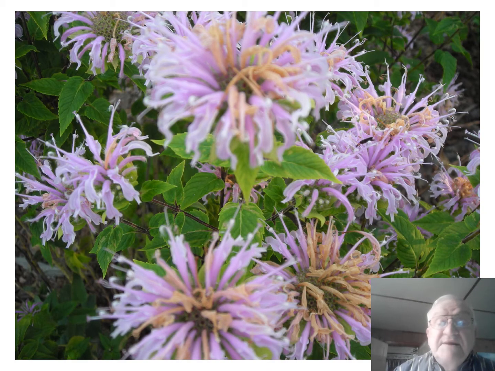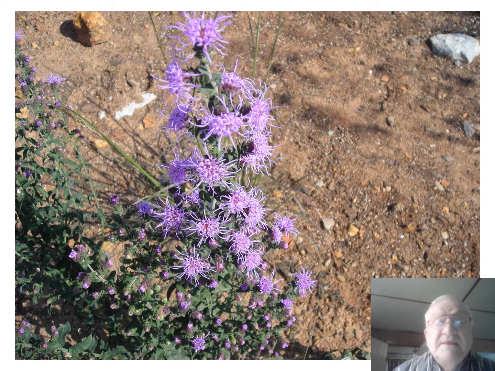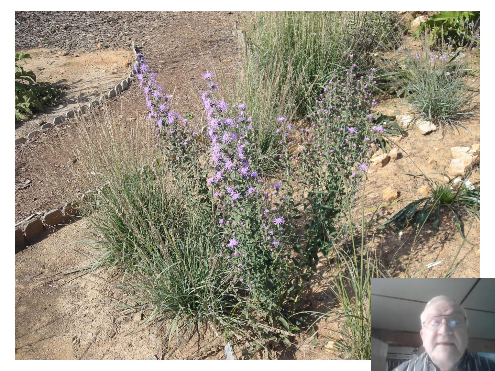This is the Monarda. This is the lavender Monarda. This is Liatris, and this is in the dry area again. Now Liatris is hard to tell apart, but I have several different species of Liatris here, and it's growing with some grass here that's sideoats grama grass.